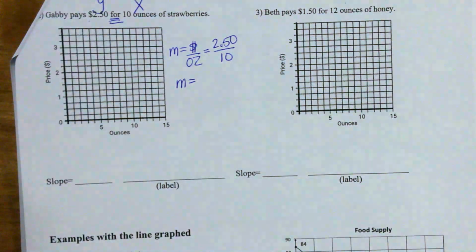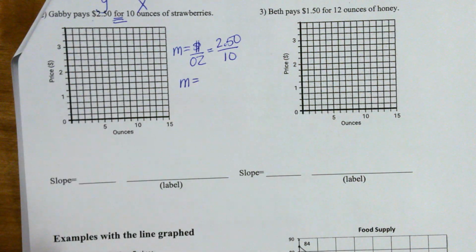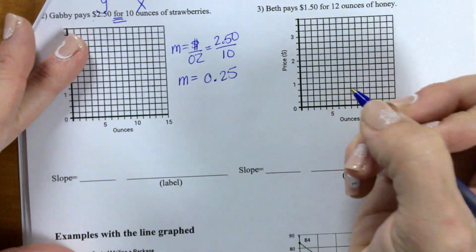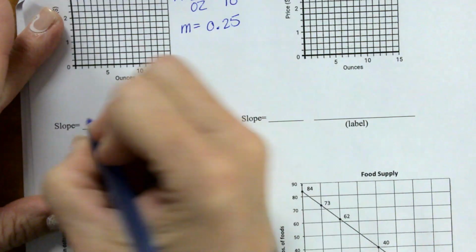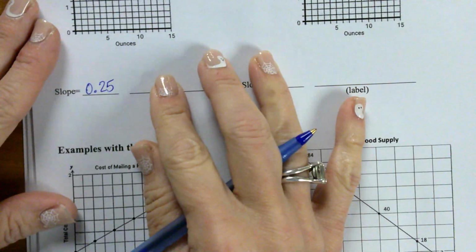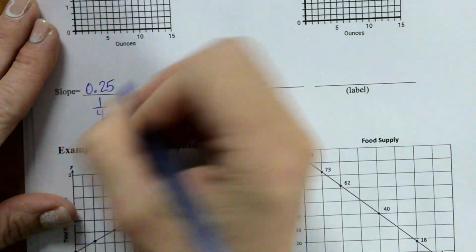Now I need to divide that. Ms. Bailey, you said slope can't be a decimal. You're right. But this is a story problem, and I can graph certain increments of money and time. Okay, so what is 250 divided by 10? Okay, it's 25 hundredths. In other words, it's a quarter, like in your pocket. Okay, slope is 0.25. What is that as a fraction? 1 over 4. Okay?